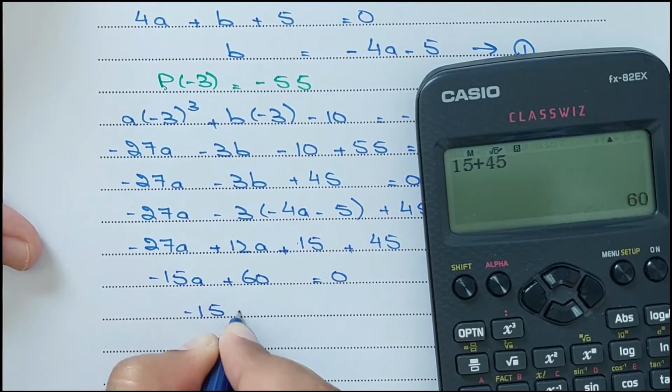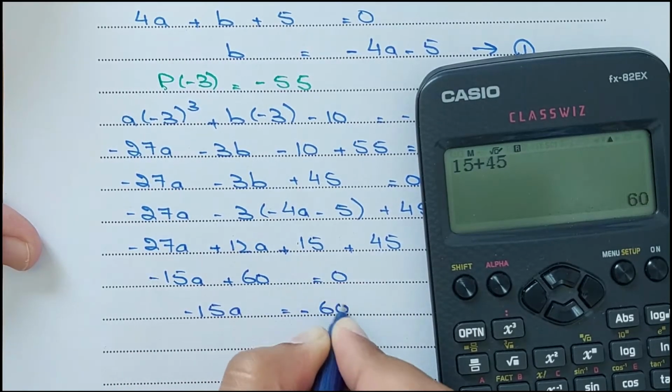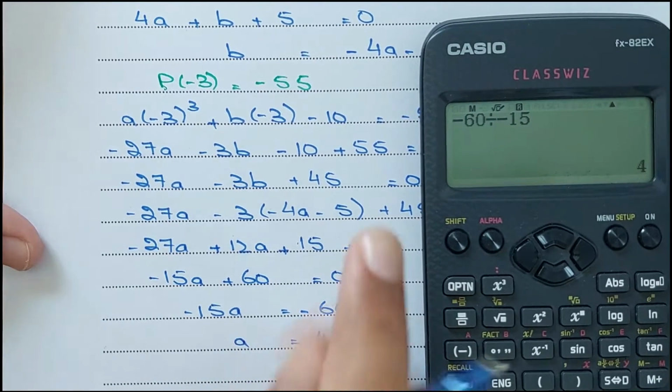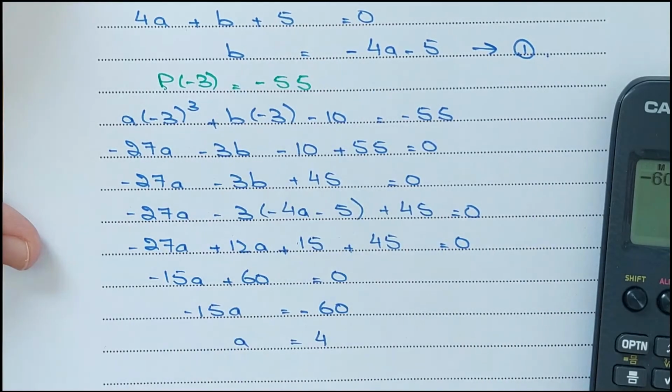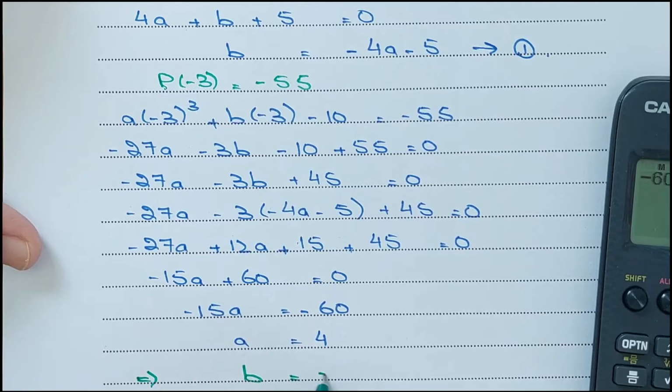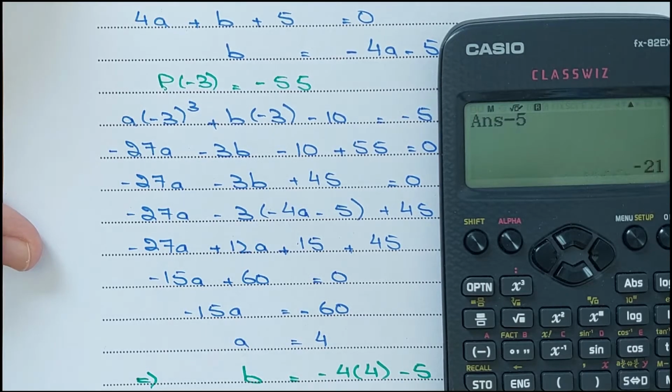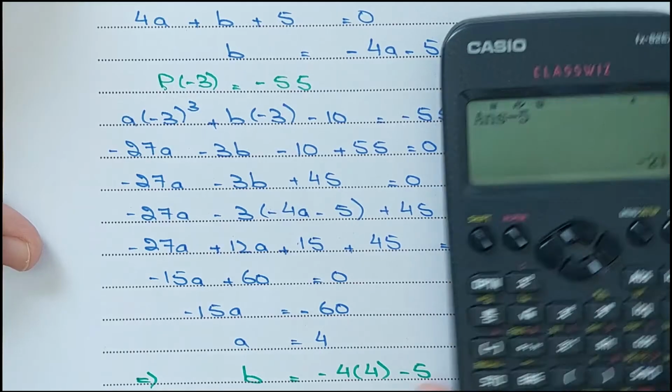So negative 15a equals negative 60, and minus 60 divided by minus 15 is 4. So the a value is 4. Now substitute that a value into the first equation, we can get the b. So b is minus 4 times 4 minus 5. This is negative 21. So the b value is minus 21.